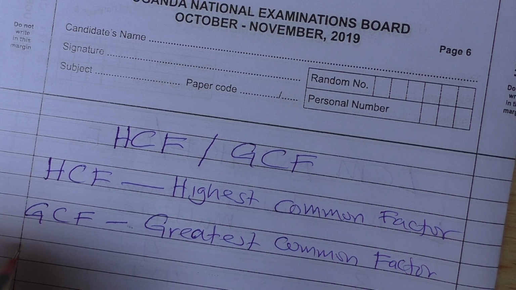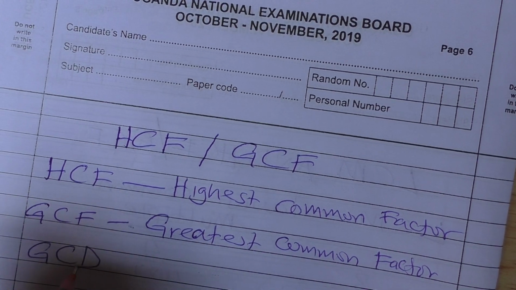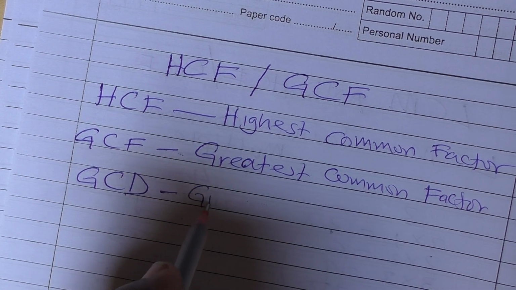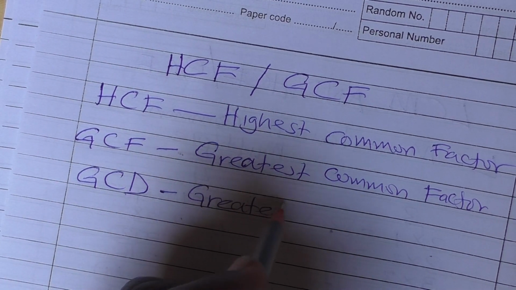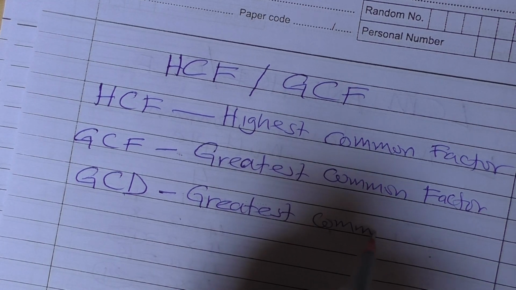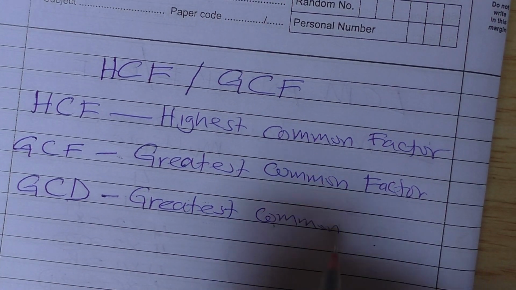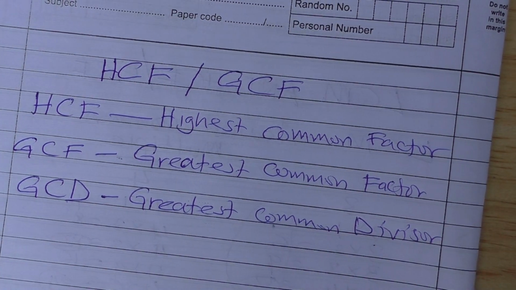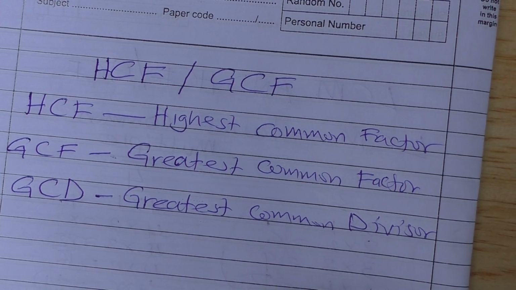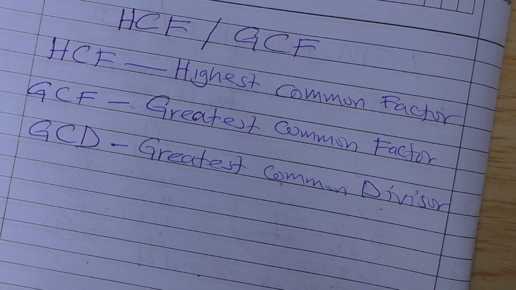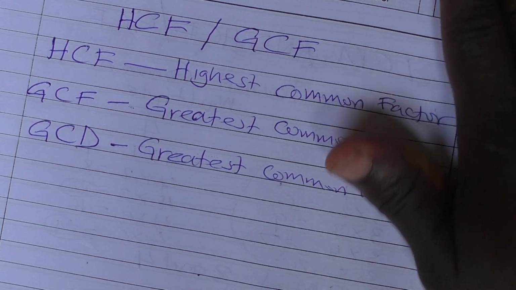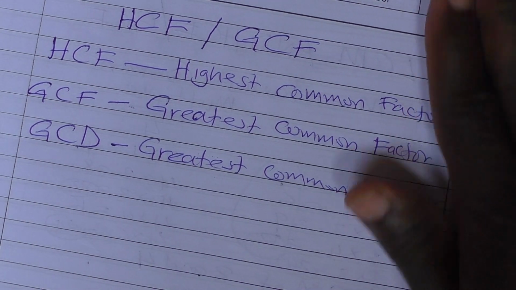Sometimes we even call it greatest common divisor, GCD. How do we get these? Now, in LCM, we were dealing with the multiple. In HCF, we are dealing with factor.